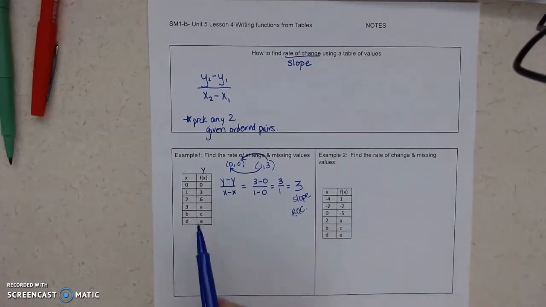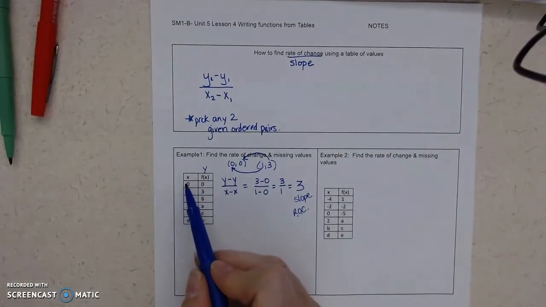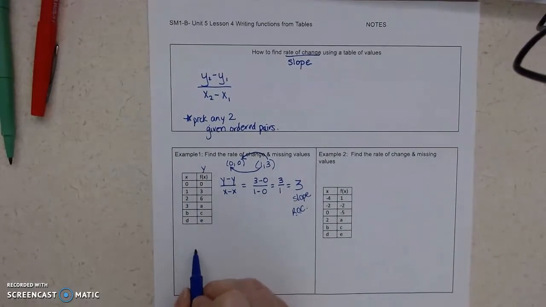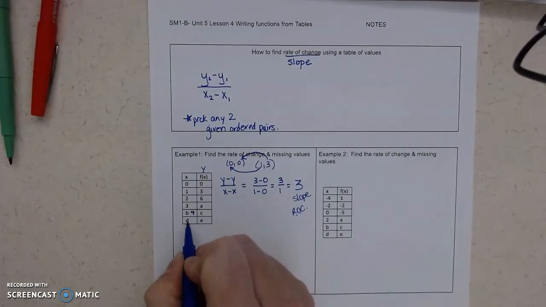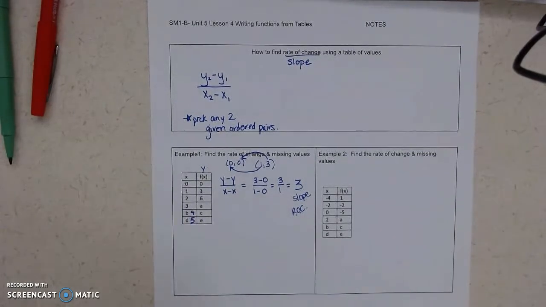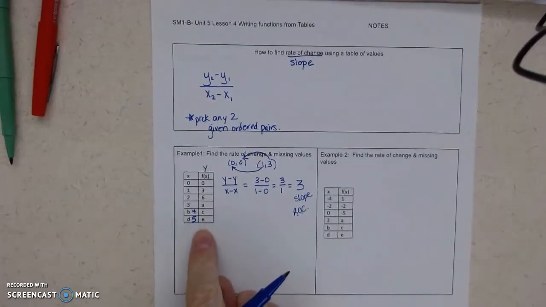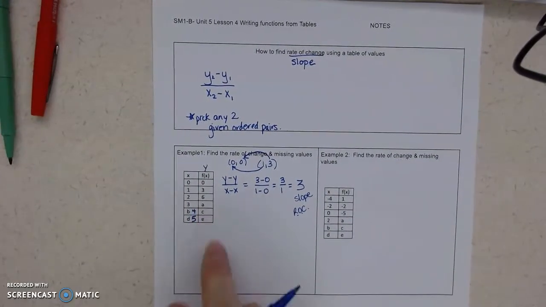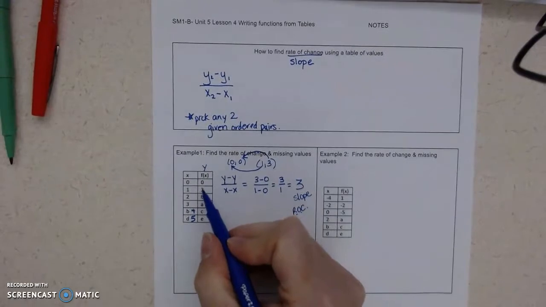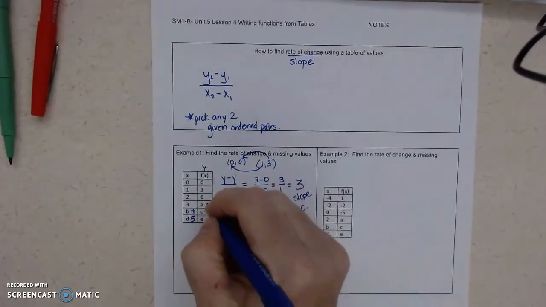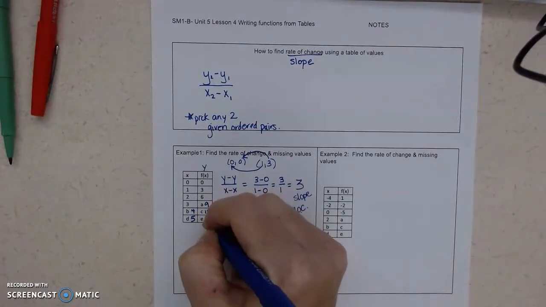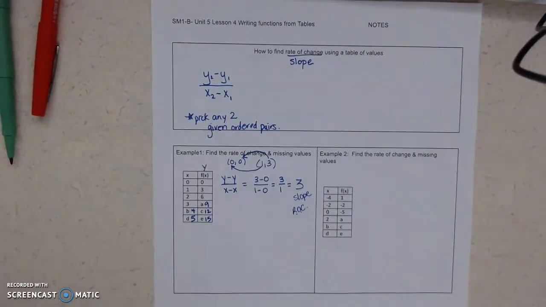The missing values, we need to find the pattern. So if I look at the right side, I know I've got 0, 1, 2, 3, so B is 4, D is 5. And then I need to find the missing values by finding the pattern on the right side. So 0, 3, 6, it looks like we are adding 3 each time. So I get 9, 12, and 15. And that's all they're looking for.